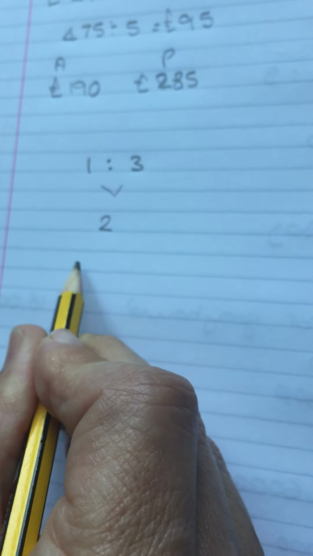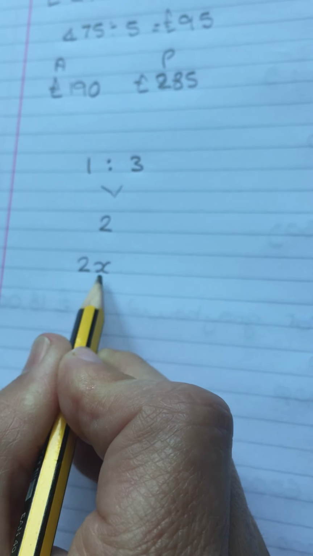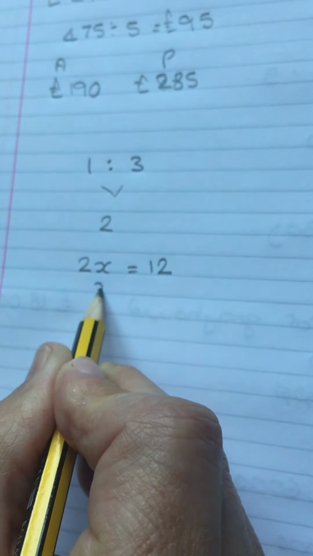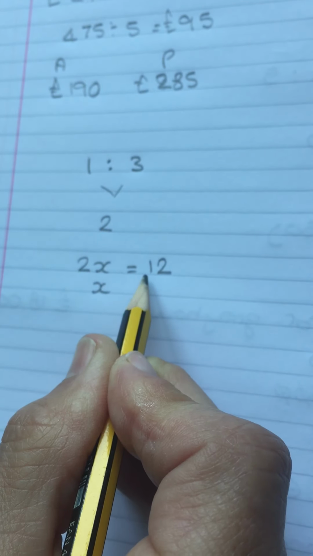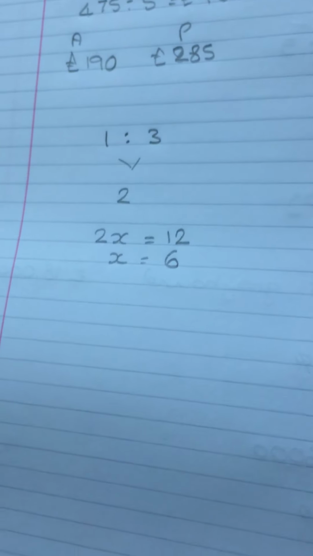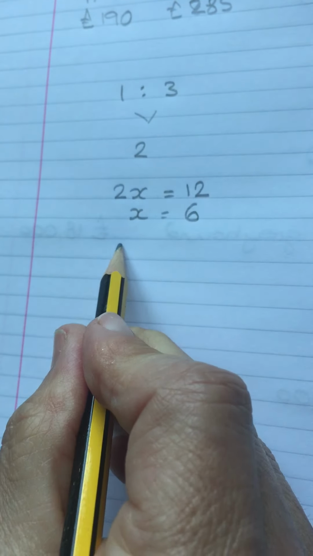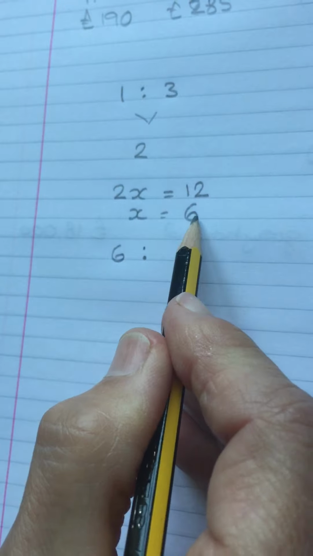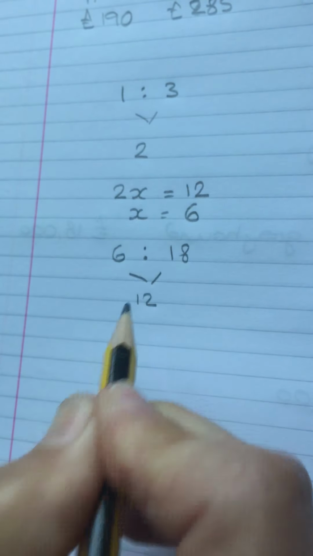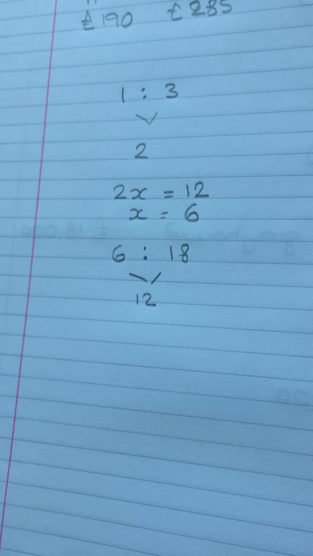Well, you could do it with algebra. You could say 2x, 2 times something, equals 12. So that means that if 2x equals 12, 1x will equal 6. So one part of our ratio will be 6. 3 parts of our ratio will be 18. And the difference between them is 12, which is what we wanted.